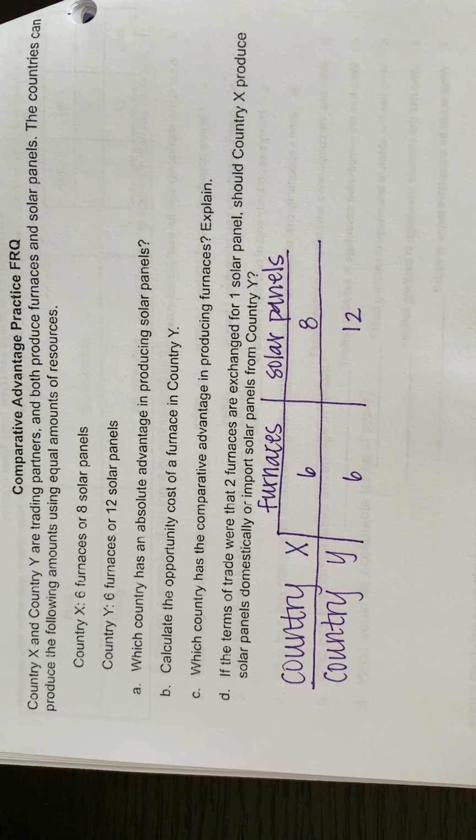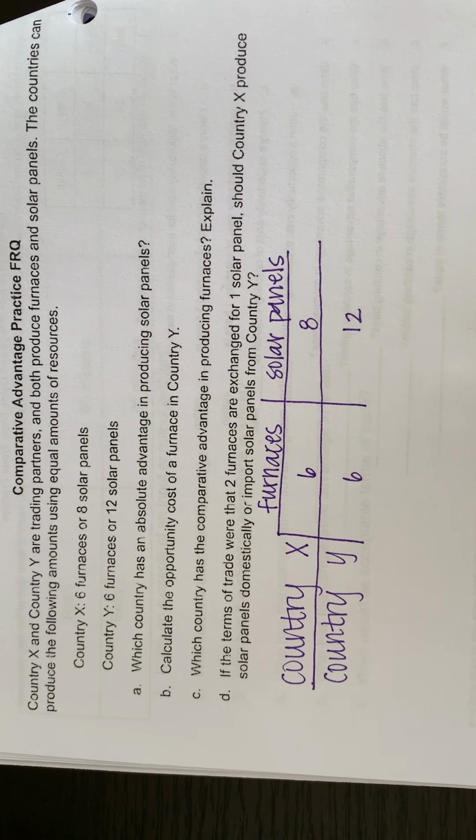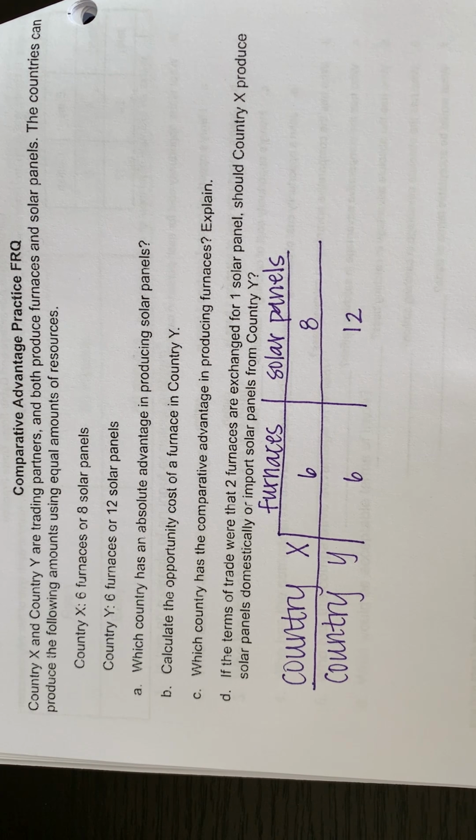The next thing you want to do before you even start answering any FRQ questions in class is go ahead and read through the whole thing and start underlining and identifying key things that we need to keep in mind here.